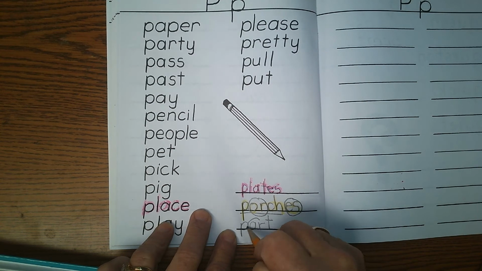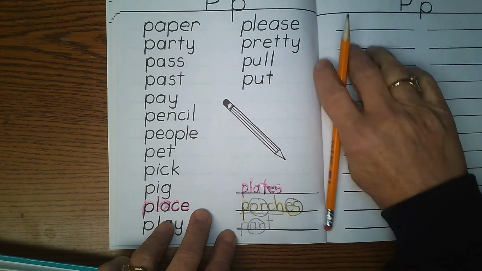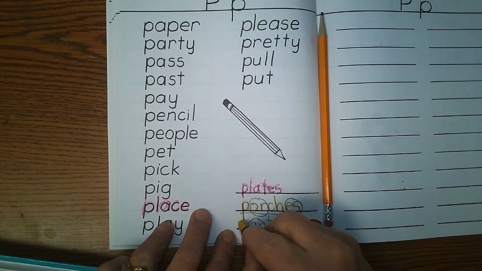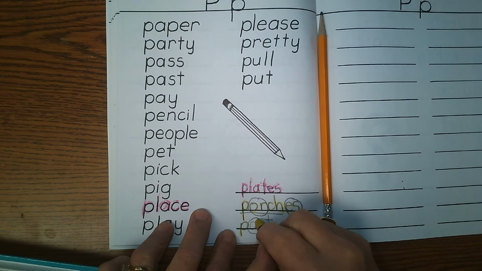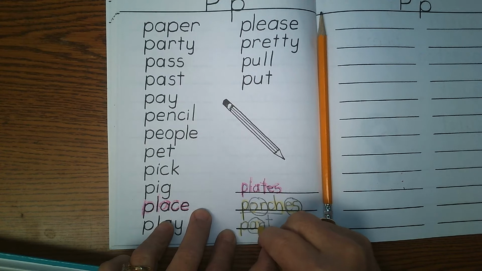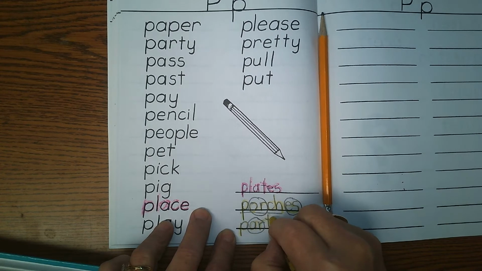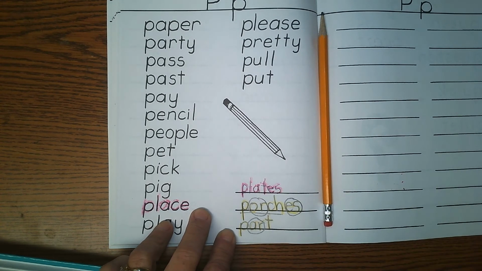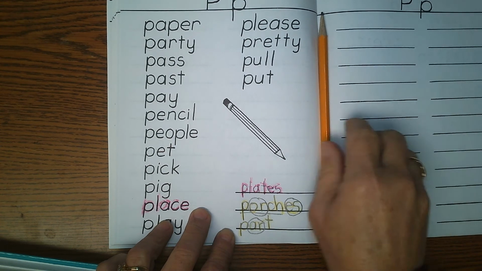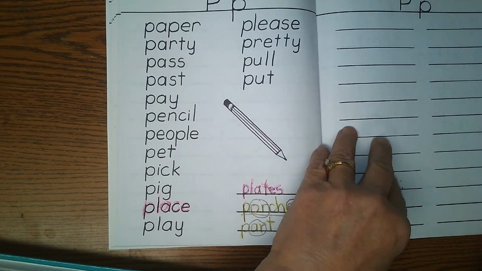Part. I'm going to circle the A-R and write the word part. P-A-R-T. Part. Okay, and that's all of the P words.